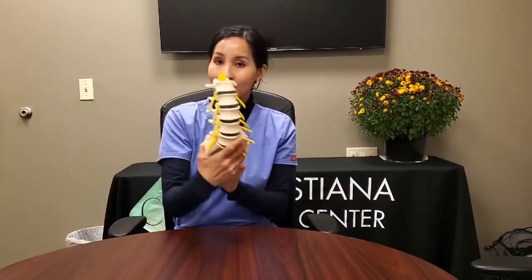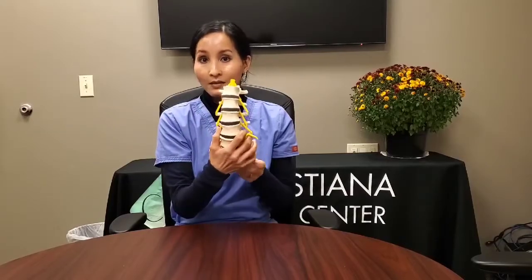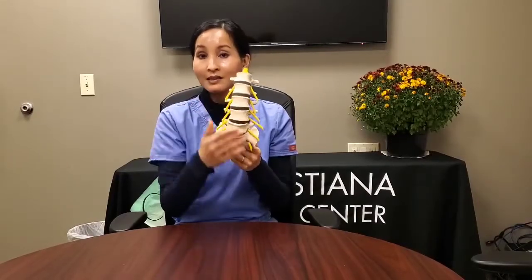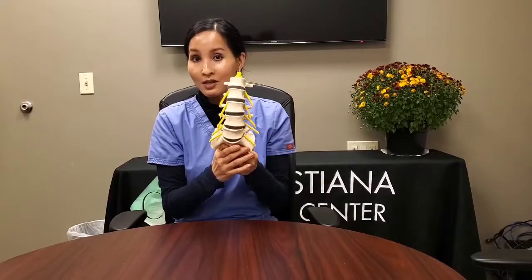So this is a spine model here, and just to get oriented with the spine model, this is actually your back. So when I'm pressing on your low back, this is where I'm pressing on. And this is actually the front of the spine. So your belly's here, behind it is the spine. It's just a deeper structure.